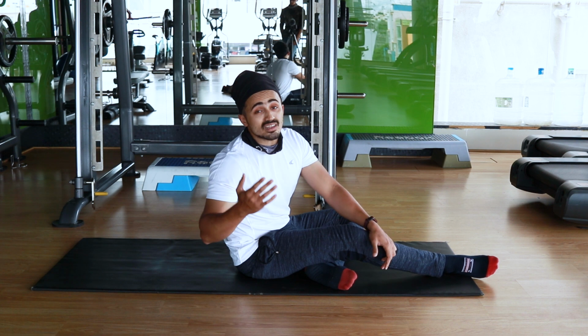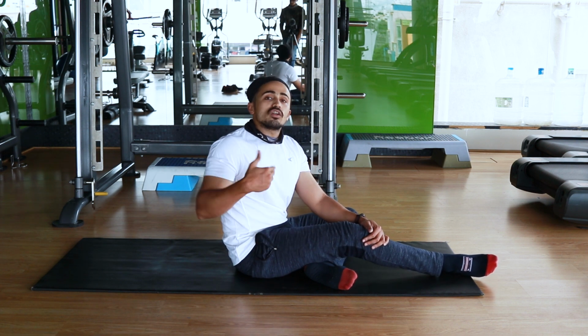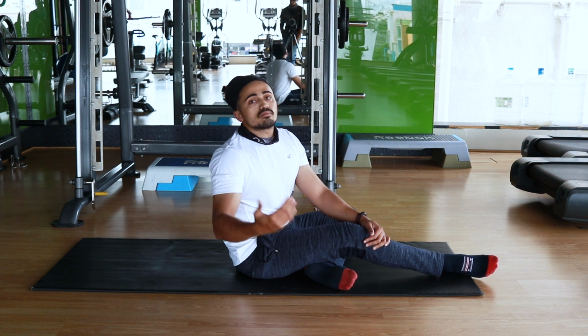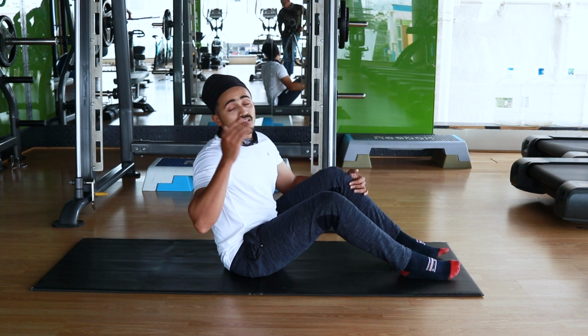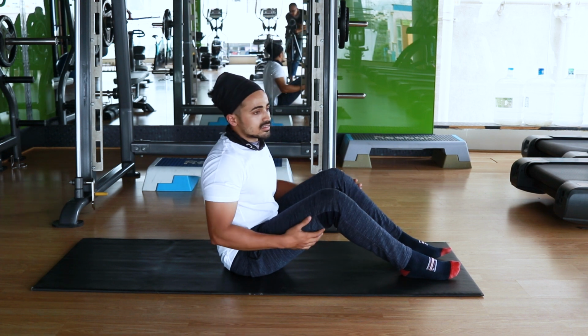So most of the pressure is taken by your hip flexor, which is not right. Your hip flexors are already tight, so we cannot make them more tight. Okay, so now let me tell you a problem with doing leg raises.